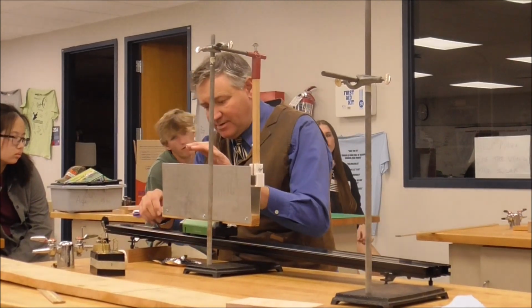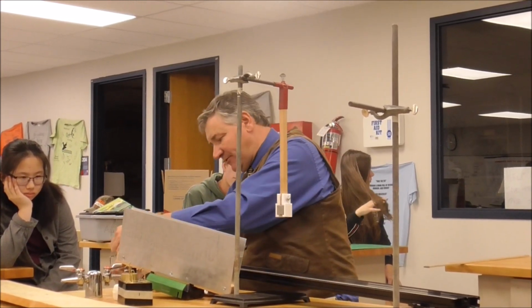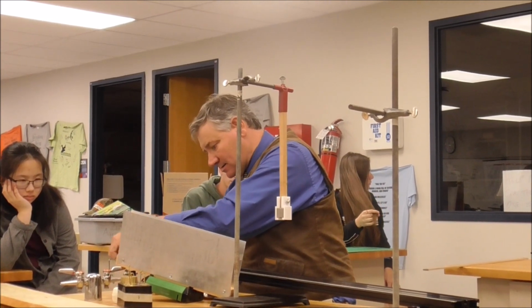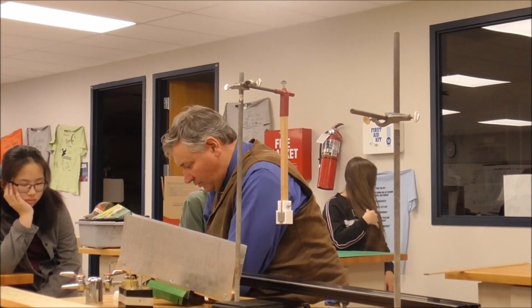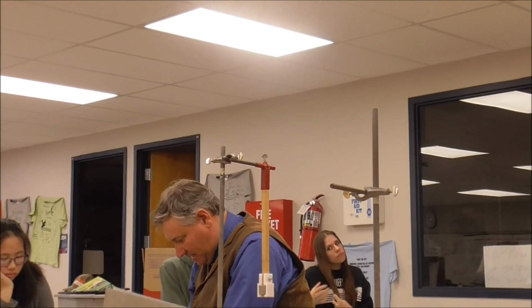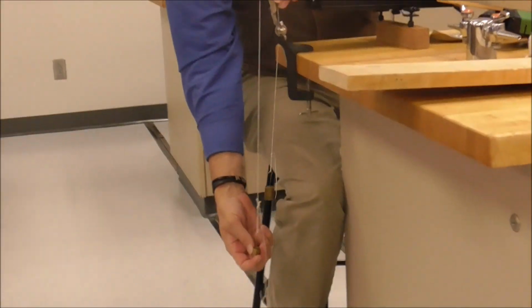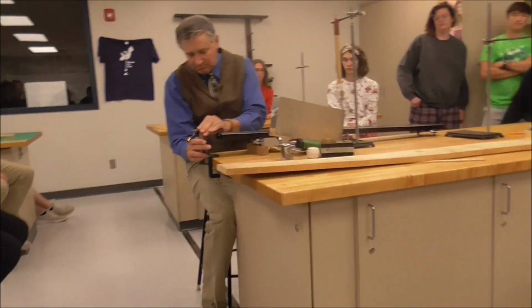You're also going to have a situation, while we're here, where I have an Atwood machine. So I'm going to have a 50-gram mass on one side and a 20-gram mass on the other. We're going to have a setup like this. Which direction is it going to accelerate? Towards the 50 or towards the 20? It's going to go like this.